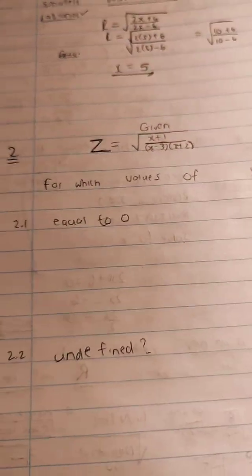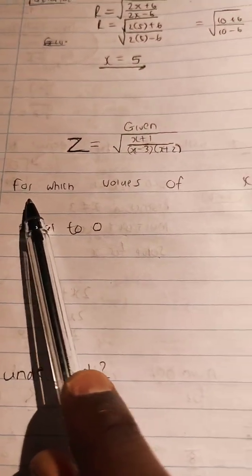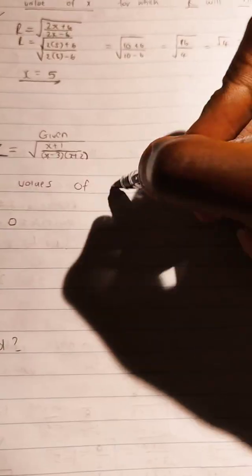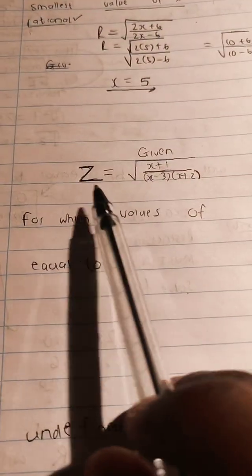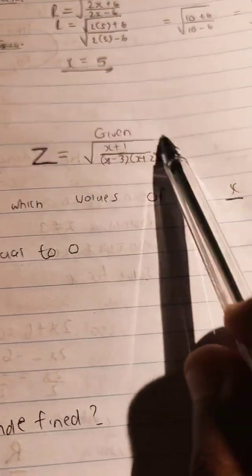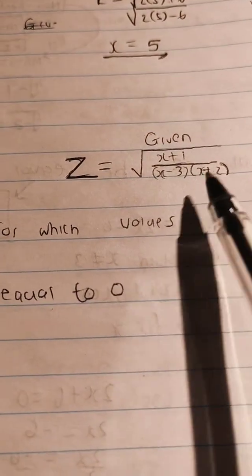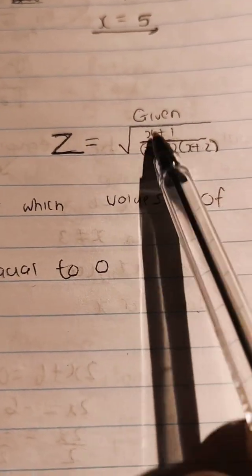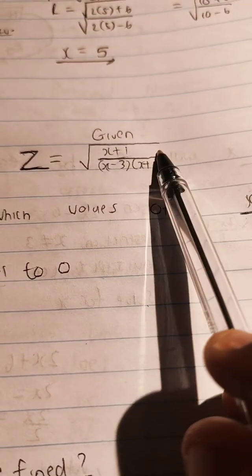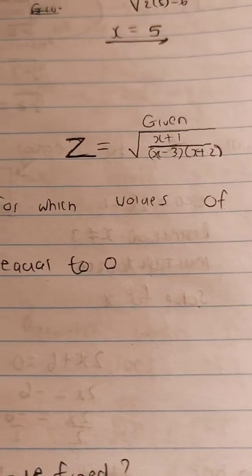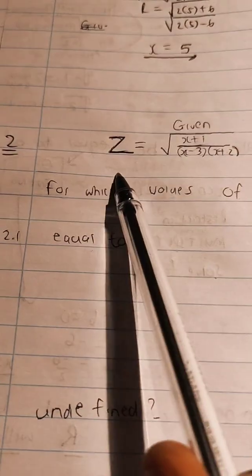And the first question that is asked is, for which values of x is z? Remember, guys, when you're speaking about z here, z is actually equal to this. So when you talk about z, you are talking about the square root of x plus 1 over x minus 3 into x plus 2. That is what z is.